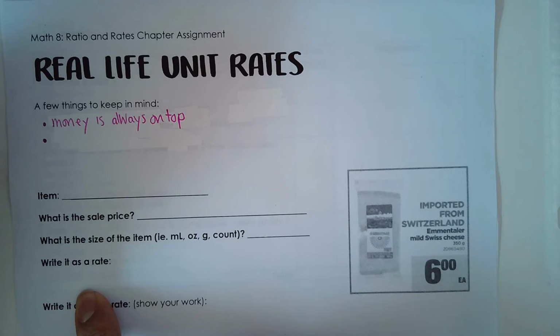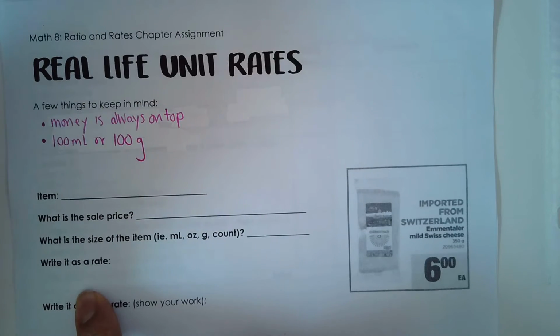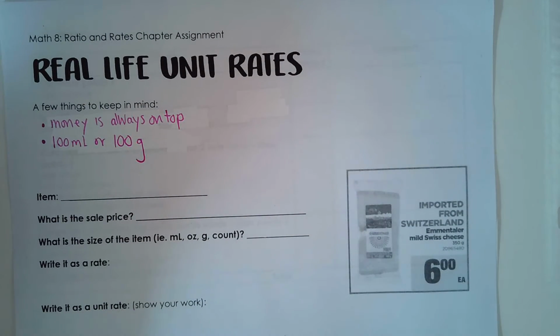And when we're finding prices for quantities, we want to find the price for 100 mils or 100 grams or 100 whatever the quantity might be. And that's just because when we're dealing with money, the numbers can get really, really small if we found the price for 1 milliliter or 1 gram.